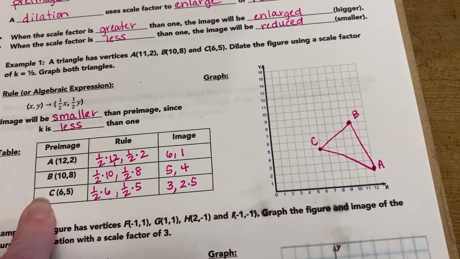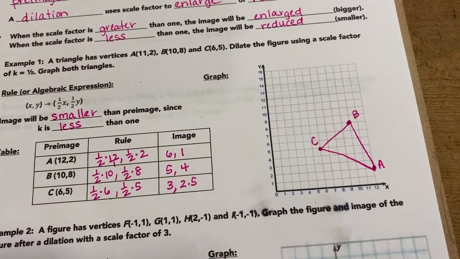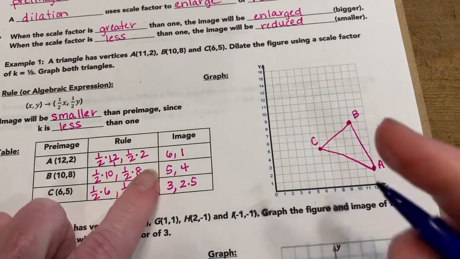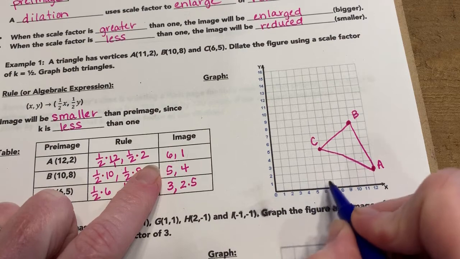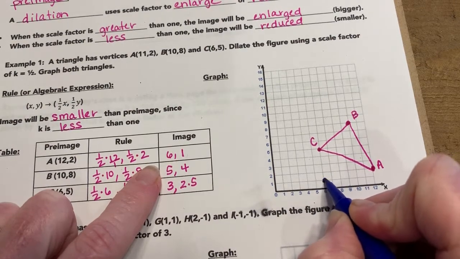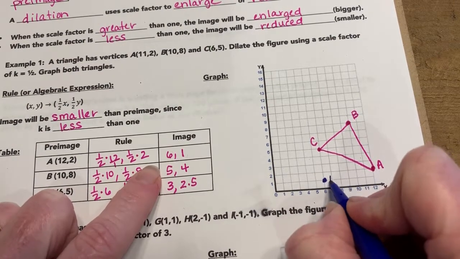And then if I graph the new image after I've used the scale factor to find the new points, it's going to look like this. So I'm going to go over to 6 and up to 1. Okay, and then instead of calling it A, I'm going to use A prime.